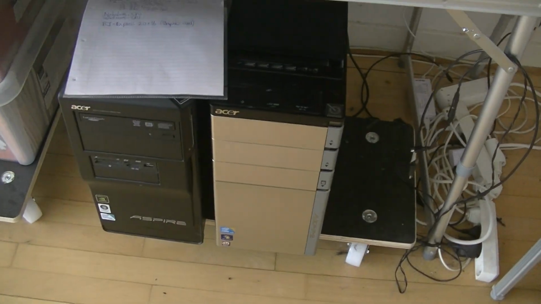Yes, I did buy another Acer gamer computer I will get next week.